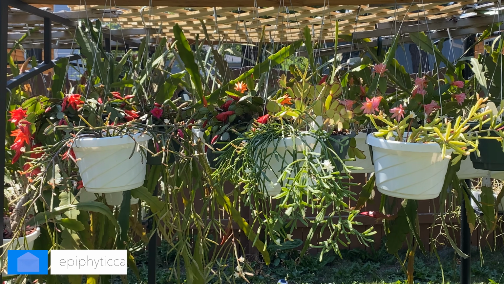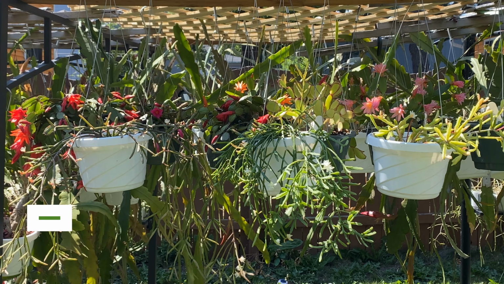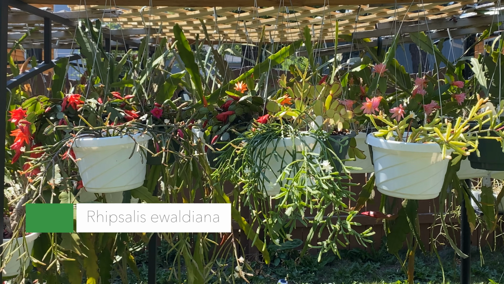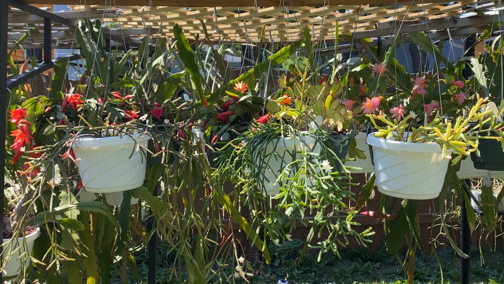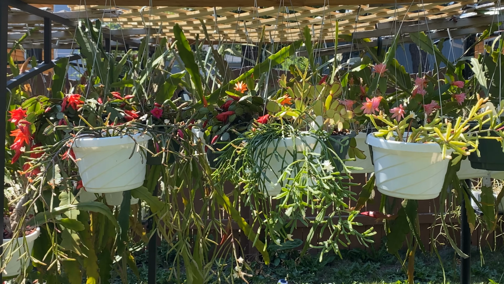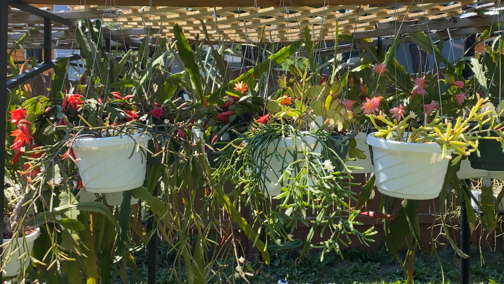Today let's take a look at Rhipsalis ewaldiana. Now, Rhipsalis ewaldiana has a pretty fascinating history. Basically, it was first described in 1995, and it was described from a plant that was only found in cultivation.